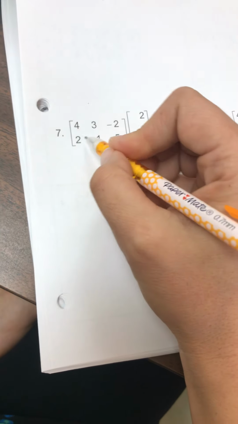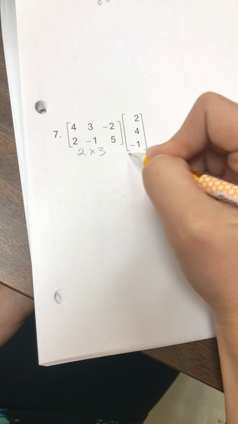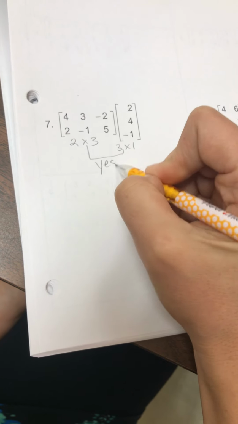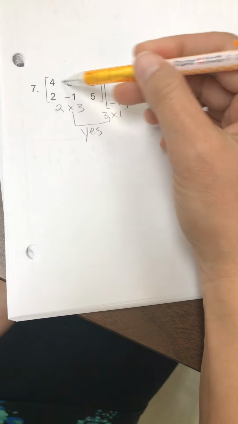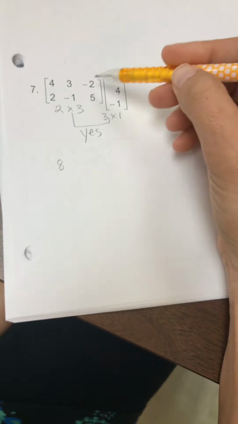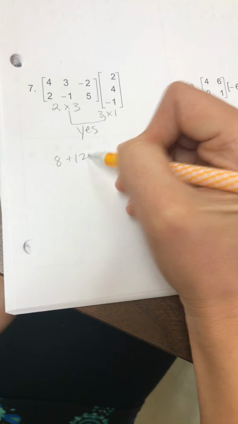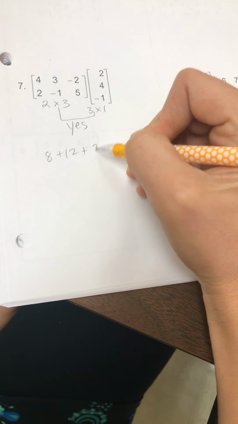All right, so let's figure it out. We've got 2 rows by 3 columns, and then you have 3 rows by 1 column, so 3 by 1. So are your middle numbers the same? Yes. So we can do this one. We can multiply this one. And when we multiply it, we're going to have a 2 by 1 as our answer. Okay, so now let's do that. We're going to have 4 times 2 is 8, plus 3 times 4, which is 12, plus negative 2 times negative 1, which is 2.